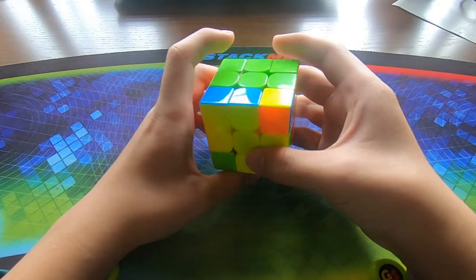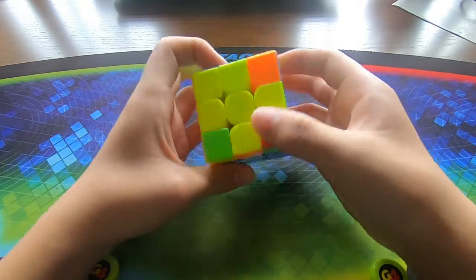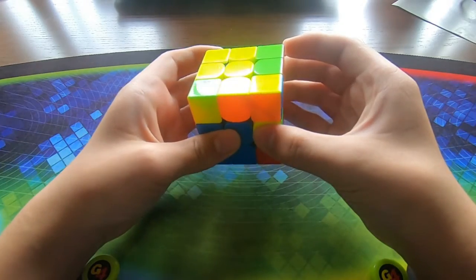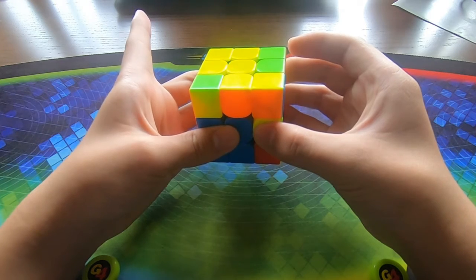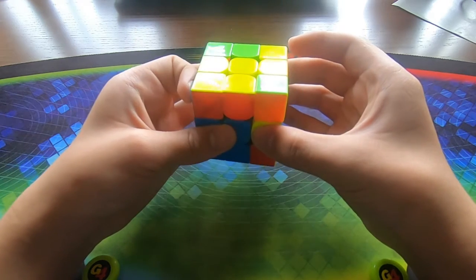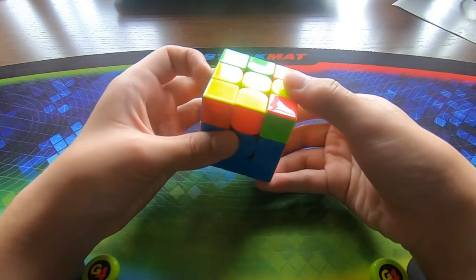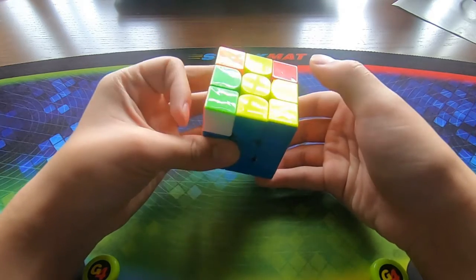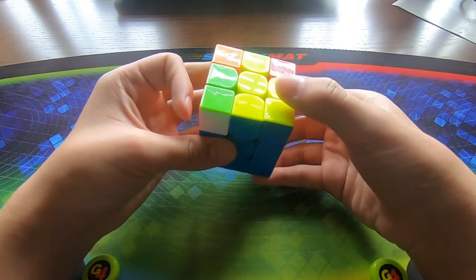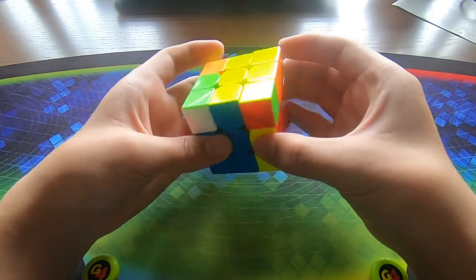And so for finger tricks, I just do an R like this, U prime with my left pointer, R like that. The R moves are pretty simple. U prime with my left pointer again, and then R prime, just pretty simple.